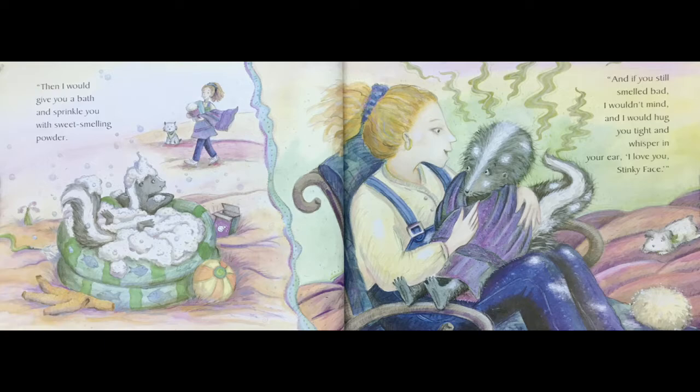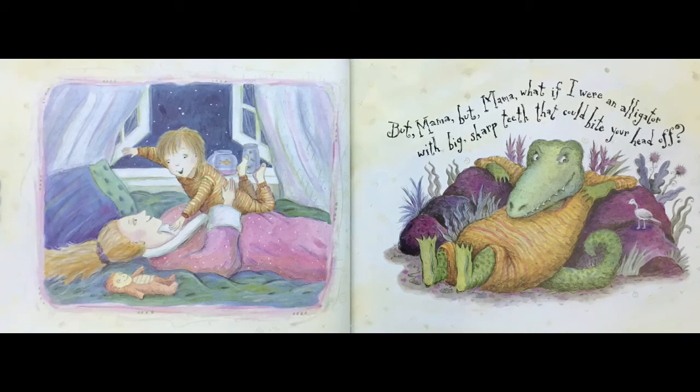And if you still smelled bad, I wouldn't mind, and I would hug you tight and whisper in your ear, I love you, Stinky Face. But Mama, what if I were an alligator with big, sharp teeth that could bite your head off?